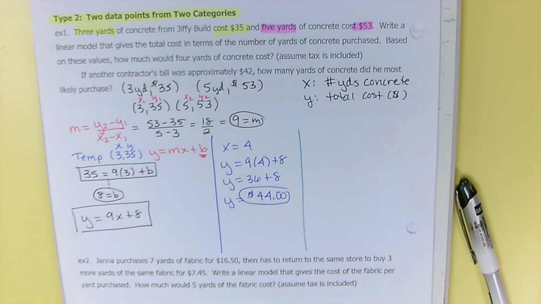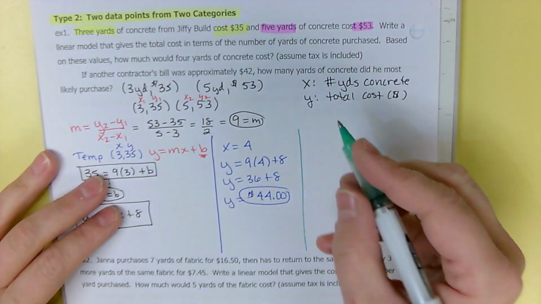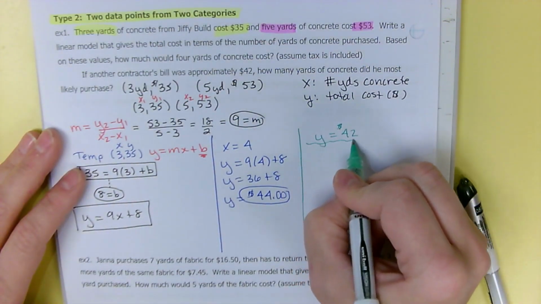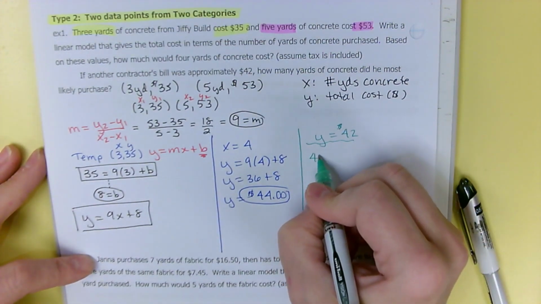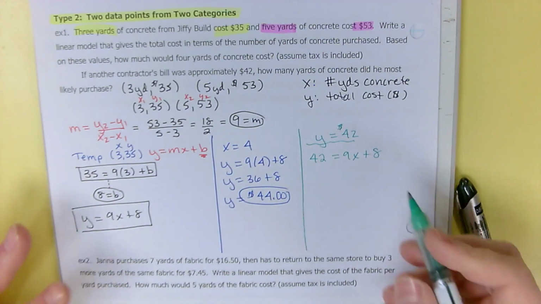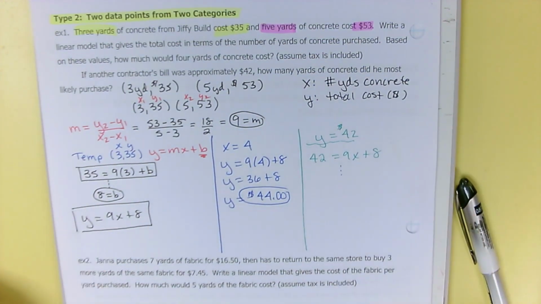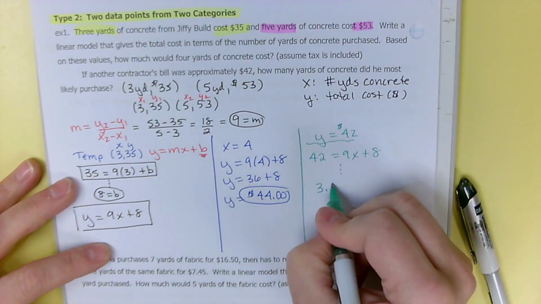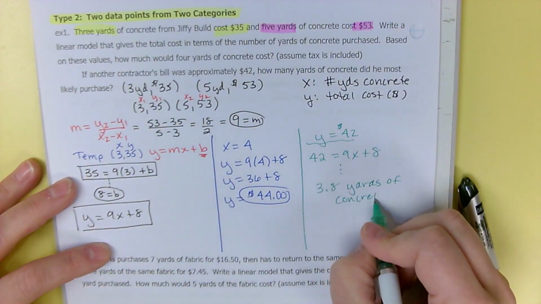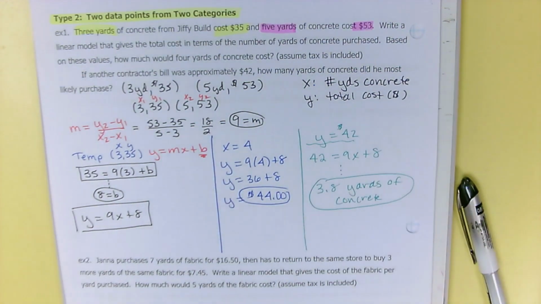All right, the last part says, if another contractor's bill was $42, how many yards of concrete did he most likely purchase? So remember, money is your y. So if his bill was $42, that would mean y equals $42. So you're going to substitute that into the equation. You get 42 equals 9x plus 8. And then you solve it for x. And I'm just going to put a little dot, dot, dot. I know you know how to solve for x. So 3.8 yards of concrete most likely is what he purchased.